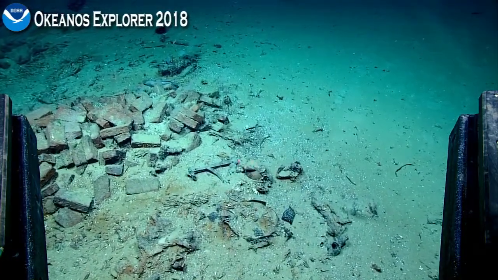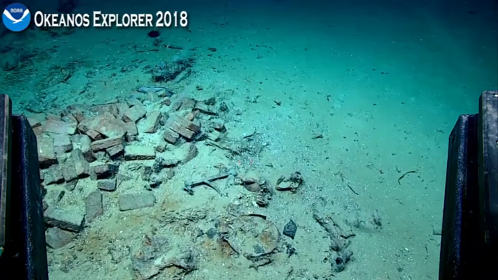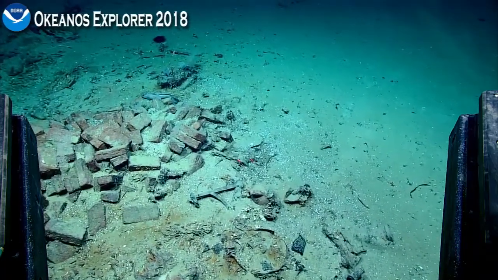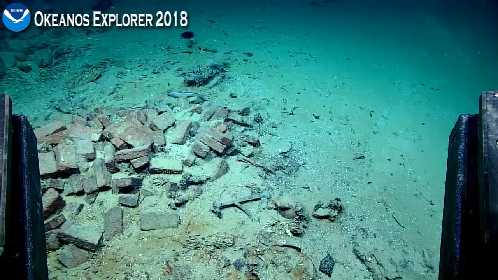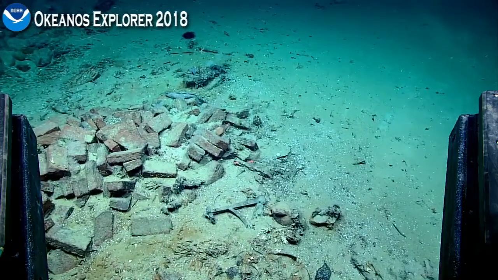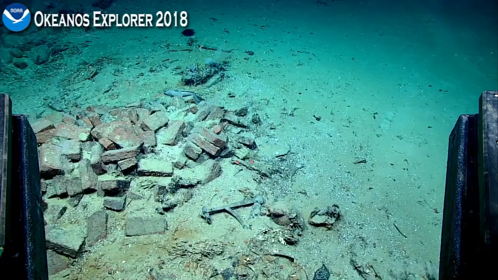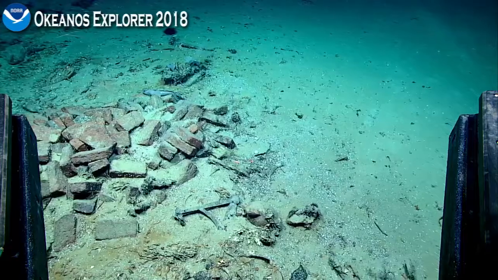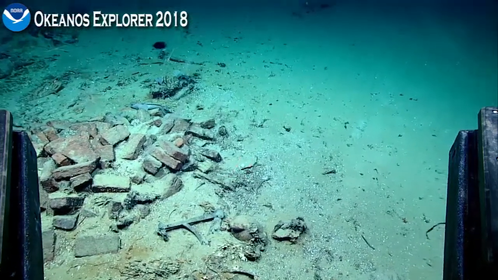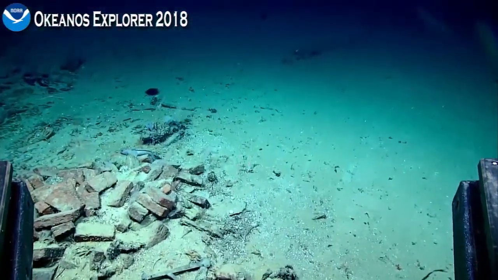I'm sorry, go ahead, Jack. The white and blue object we kept seeing. Stone pile. So, pilot, what we're going to want to do is have you turn to starboard, head back over this brick pile, and head towards the stone pile. Copy that. Go starboard.